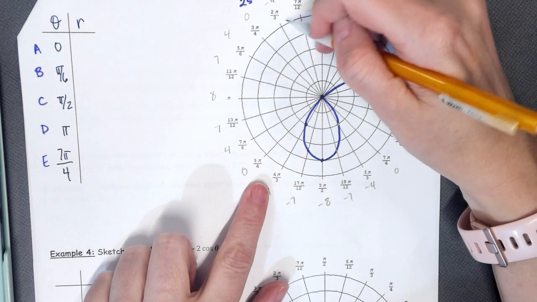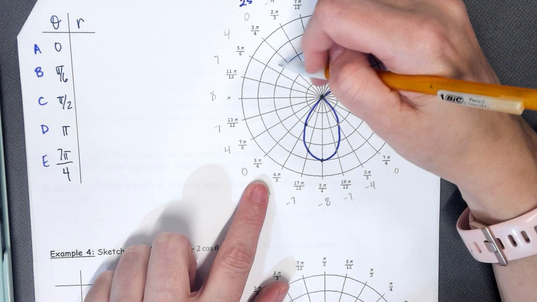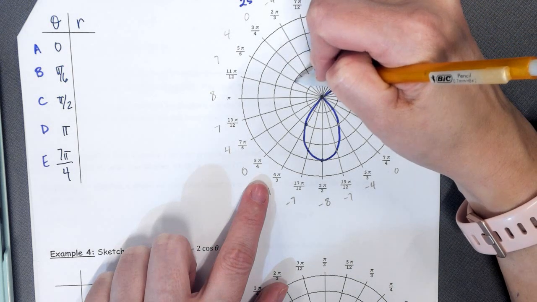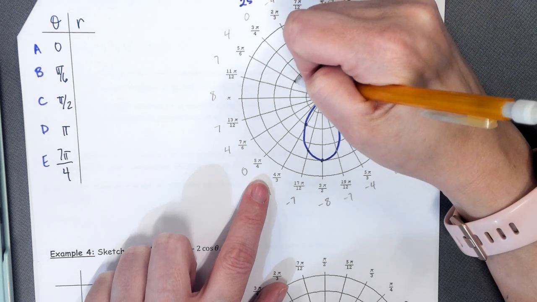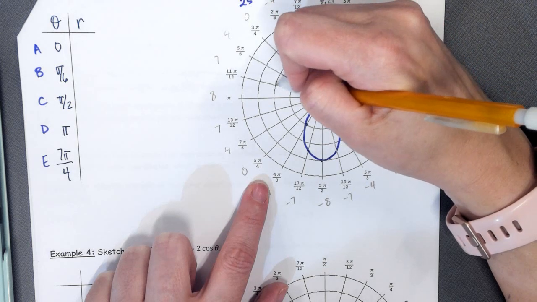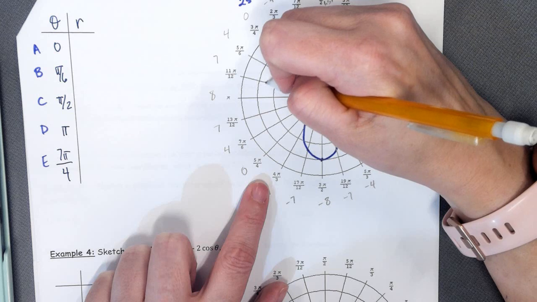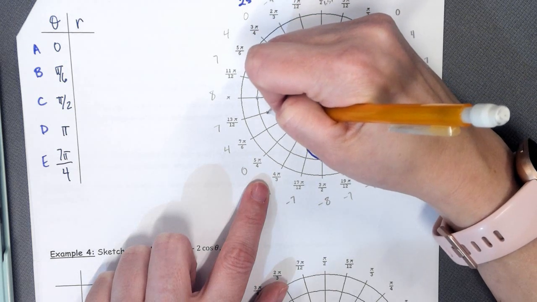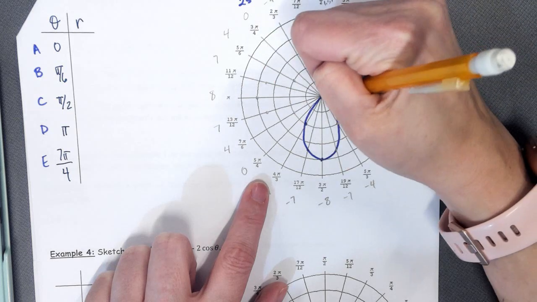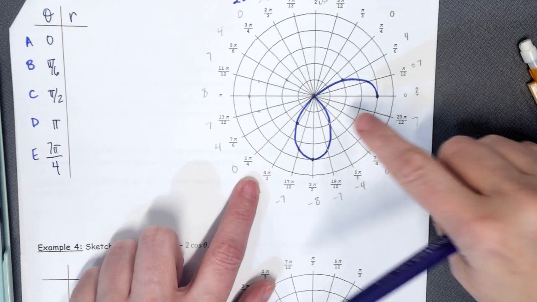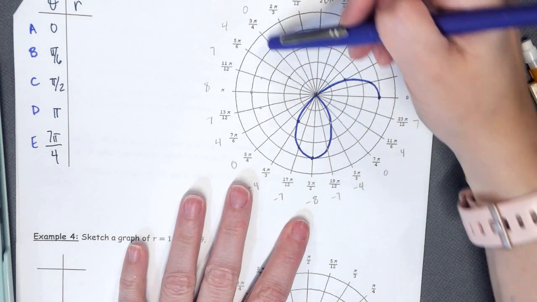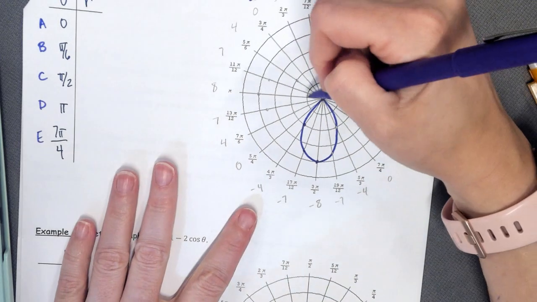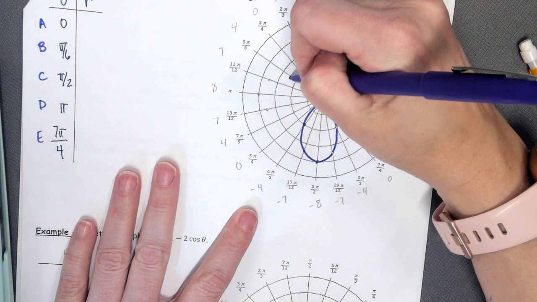Okay, and what you're graphing are these points. You have 0, then you're going to be out at 4, then you're going to be at 7, then you're going to be at 8, 7, 4, 0. Okay, so these that I graphed are from here, the -4, and then this is going to create your next loop.